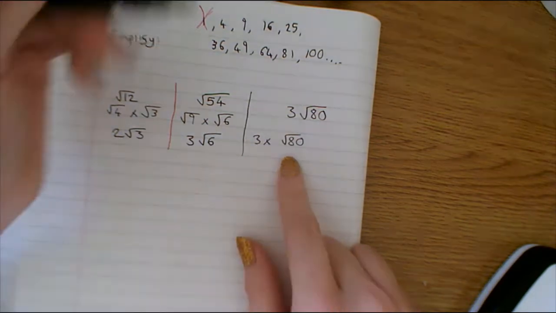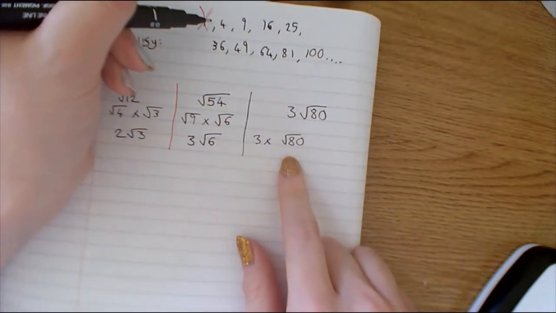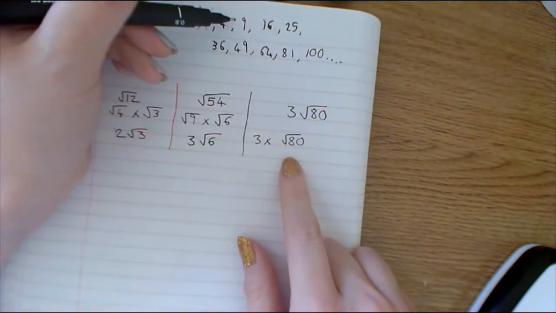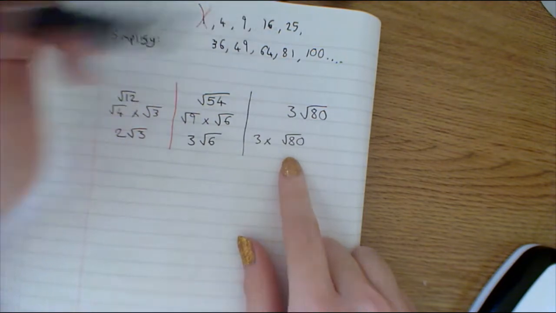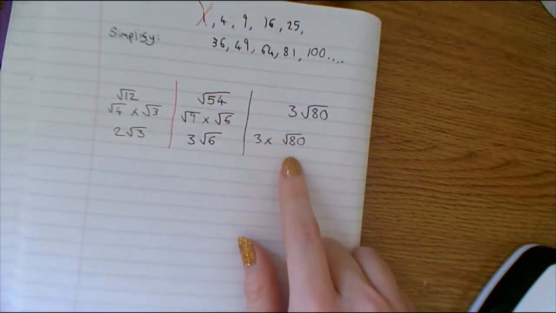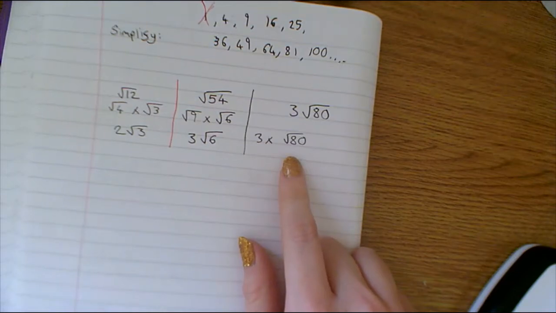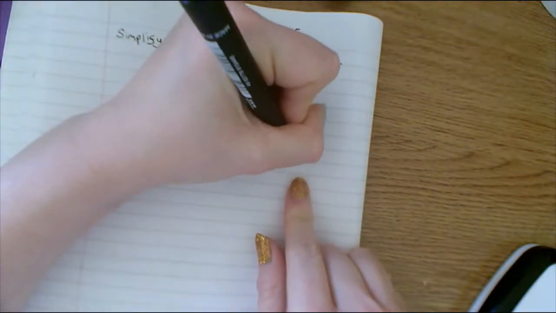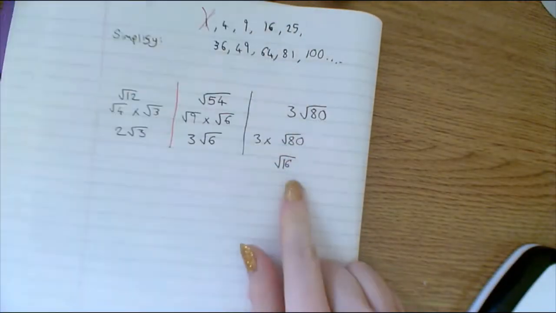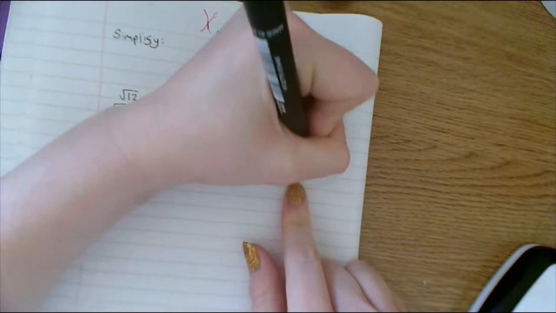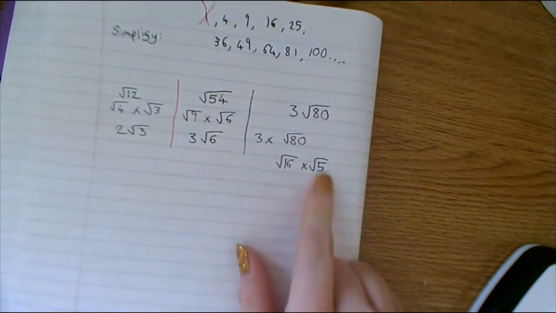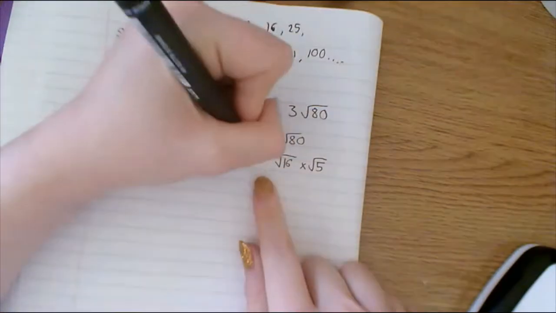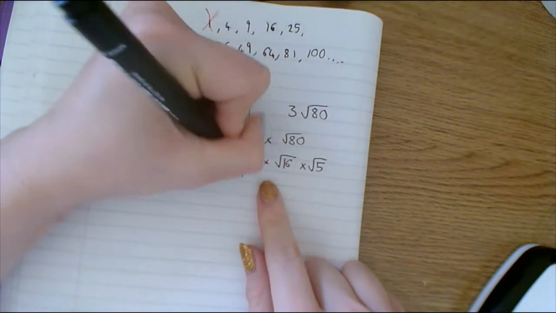So I go through and have a look at my list. Well, 4 is a factor of 80, so that works, but let's keep looking because 9 is not a factor. Now 16 is also a factor. It is quicker if you can find the biggest possible square number that is a factor. So here that's 16. So root 80 splits into root 16 times root 5, because 16 times 5 is 80. Remembering the whole thing is being multiplied by 3.